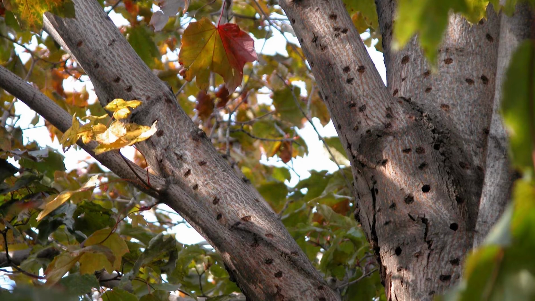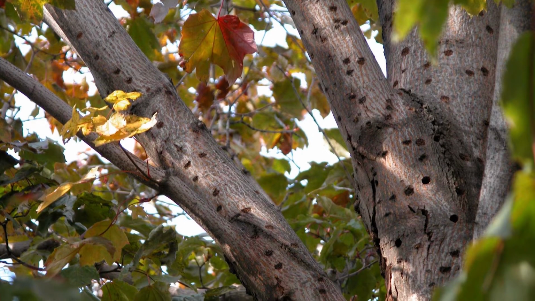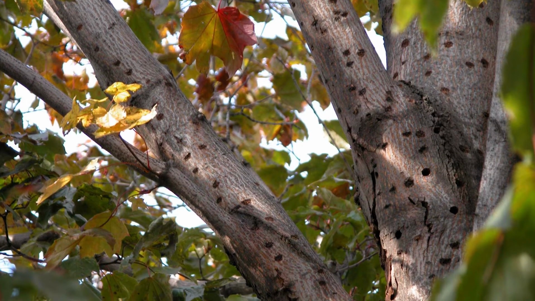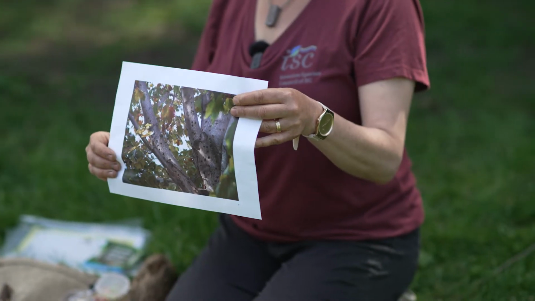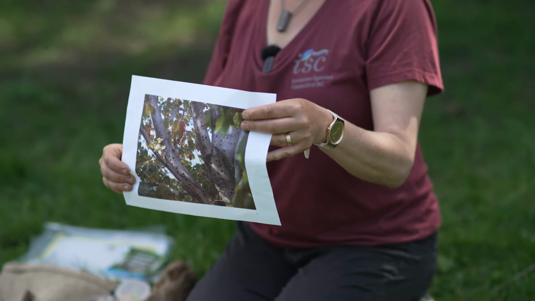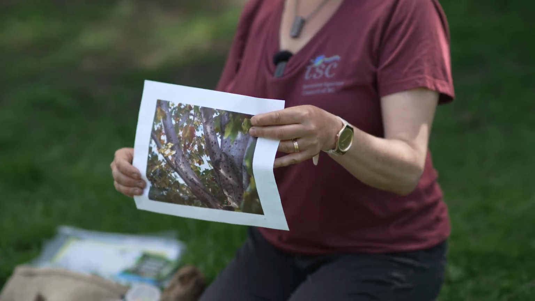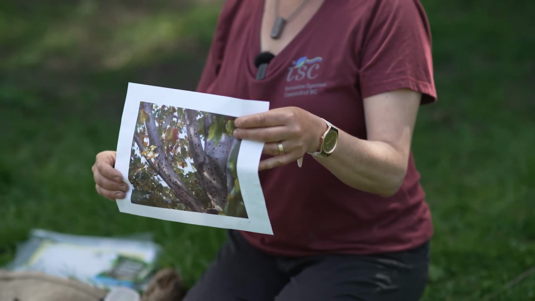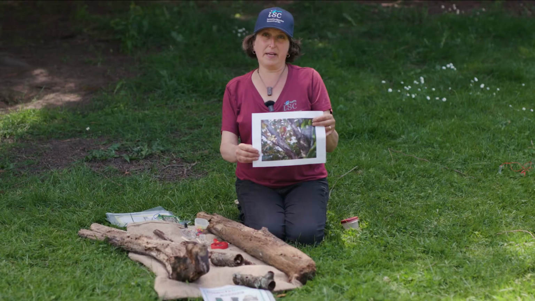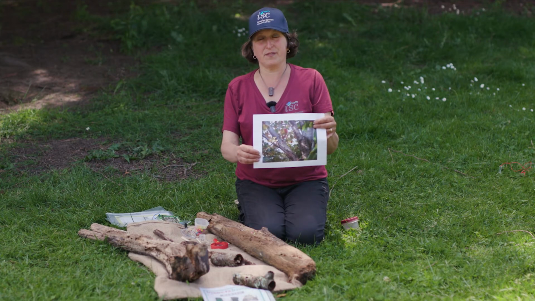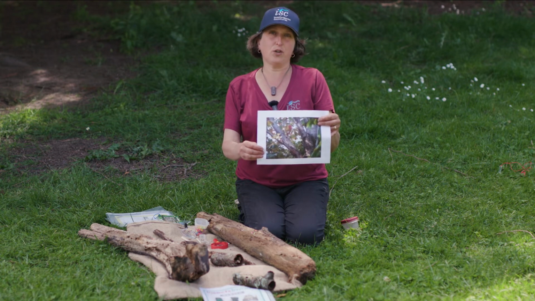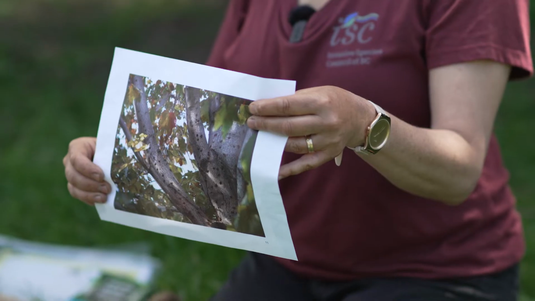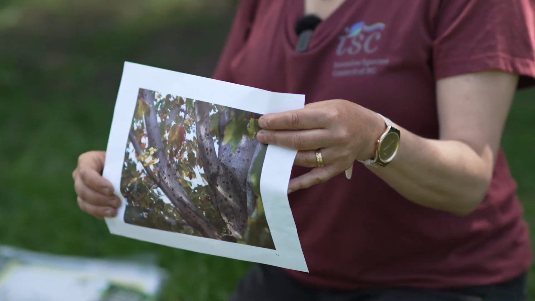So this is a picture of the damage that can happen to trees caused by Asian longhorned beetles. You can see it's covered in exit holes where they have eaten the wood inside the tree and they've emerged. And they thankfully are not found in British Columbia, but if people were to bring firewood that was infested with the larvae of Asian longhorned beetles, it could really decimate our forests. So that's why it's so important to not move firewood.